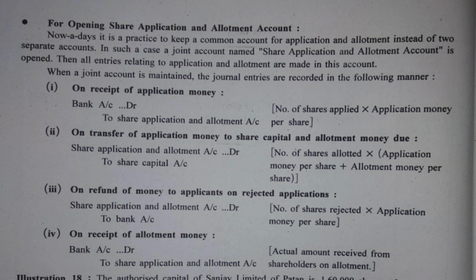So the sum is about when a joint, common account is kept for application and allotment instead of two separate accounts. We have understood 4 journal entries for this, of which the very first is about receipt of application money. This is given on page number 48 in your textbook and the same is presented on your screen.